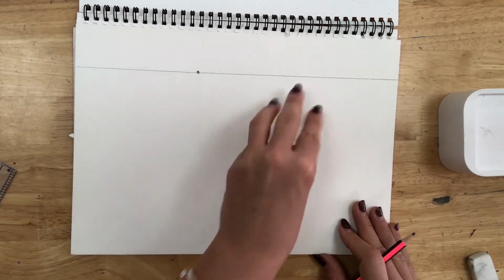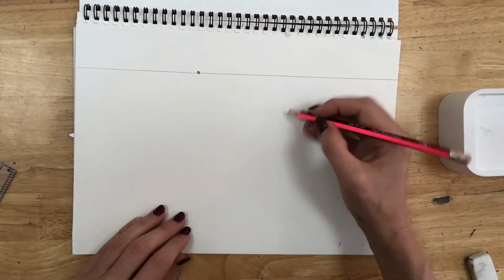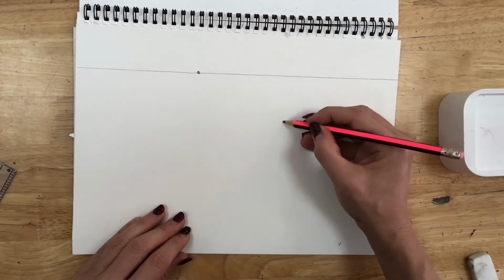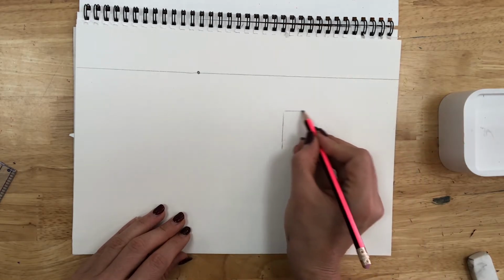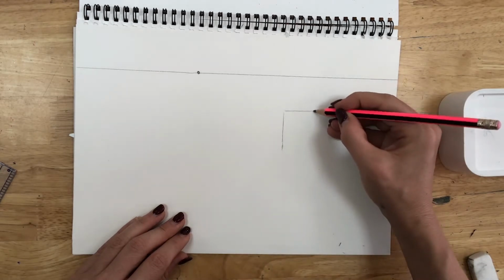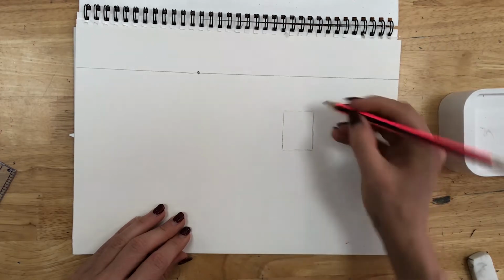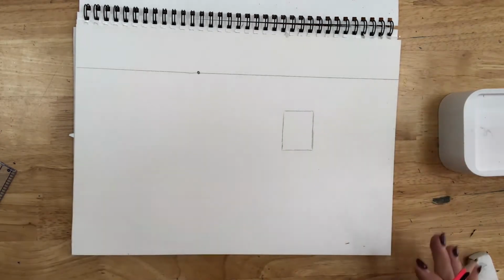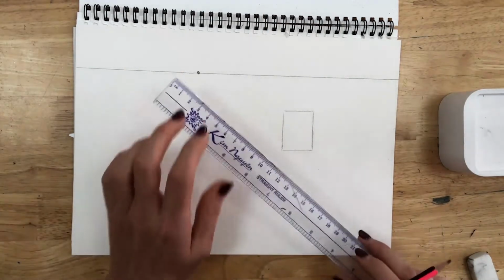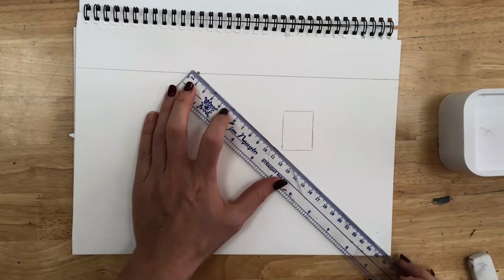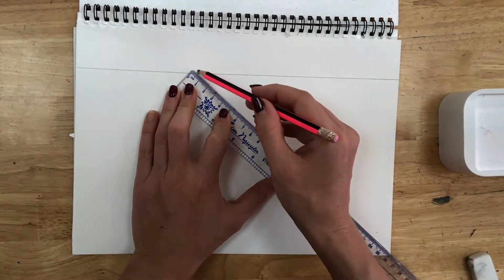Now I'm going to put a building into my drawing. So my building is going to be here. So I'm going to begin with my rectangle. Now I'm going to do the same thing where I draw 4 lines that go back to my perspective point. Now I'm going to do these really lightly so that I can remove them later.